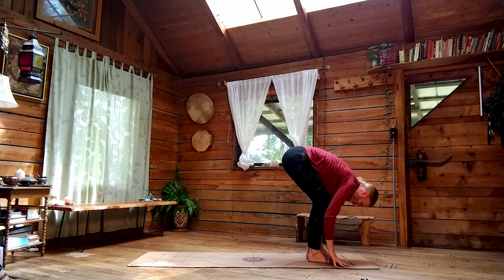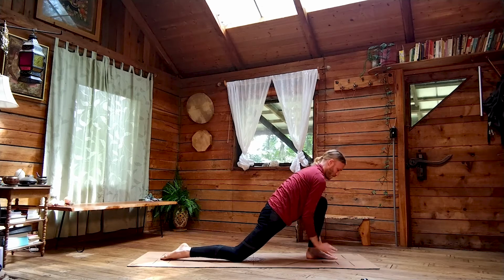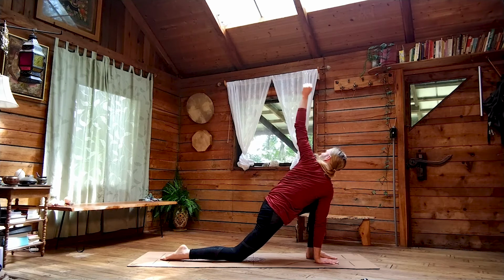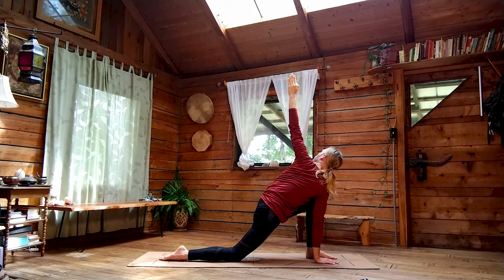Planting the hands. Right foot steps back, right knee down to the ground. Planting the right hand next to the left foot. Bring the left arm up to the sky. Twist. Looking over your left shoulder. Try to get shoulders in one line. Still grounding to the foot and the shin.